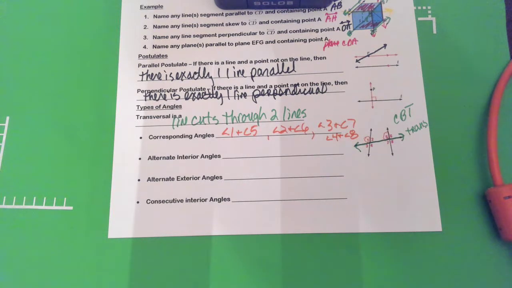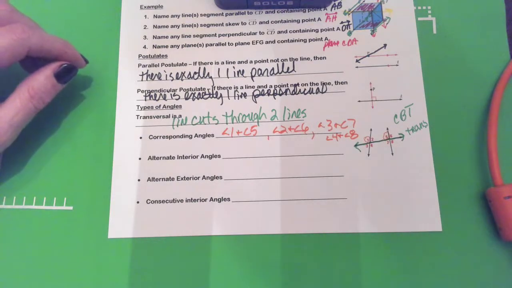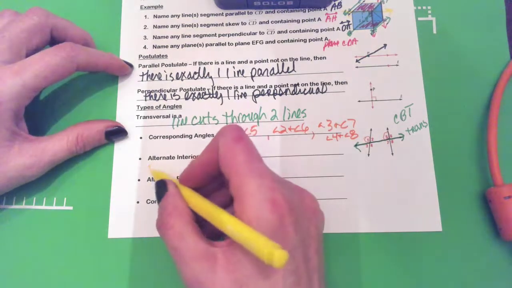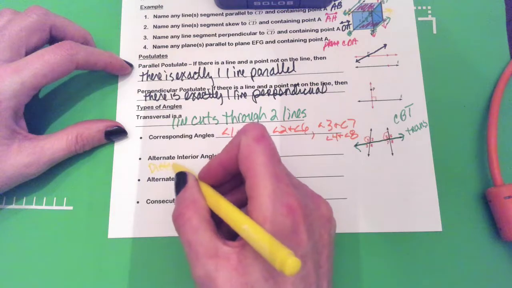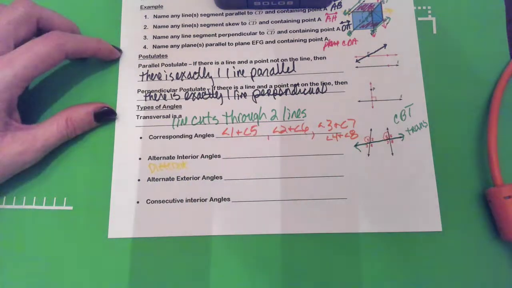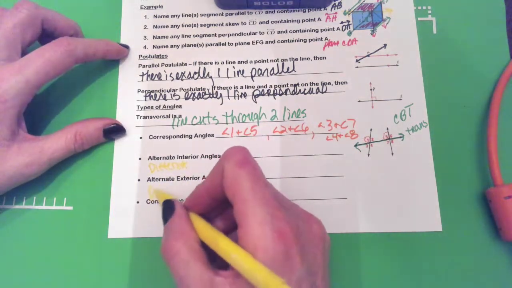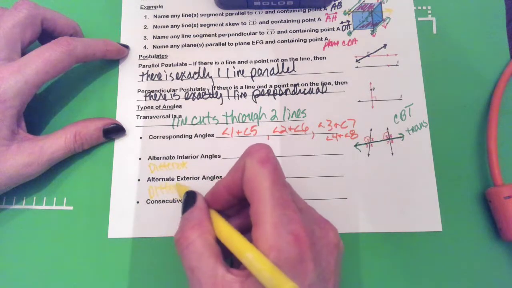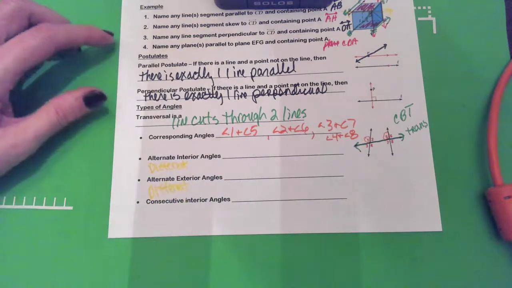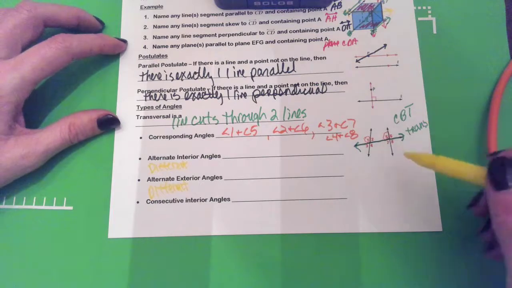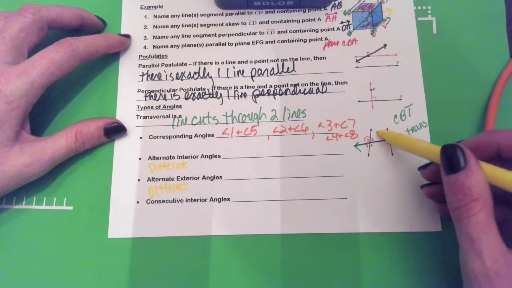Now we have to define a couple of things here about what is alternate and what is interior and exterior. Alternate means we are on different sides of the transversal. So alternate is always going to be on different sides. I'm going to look first at my interior.